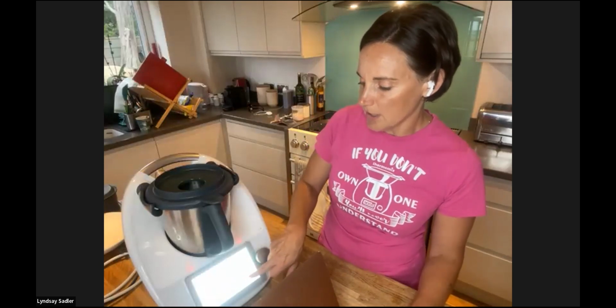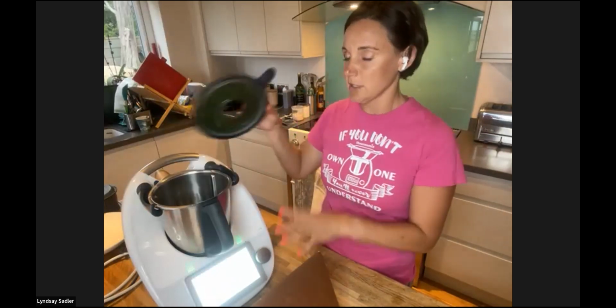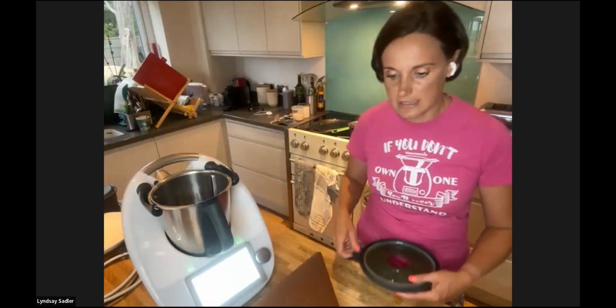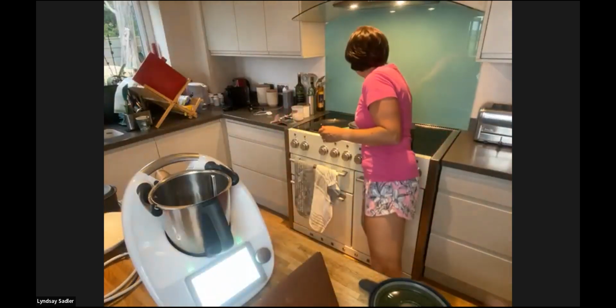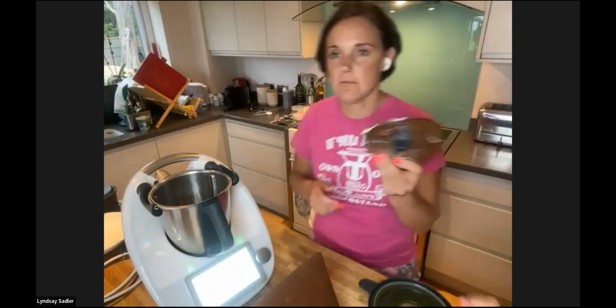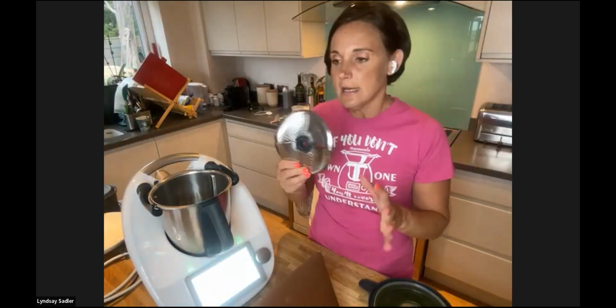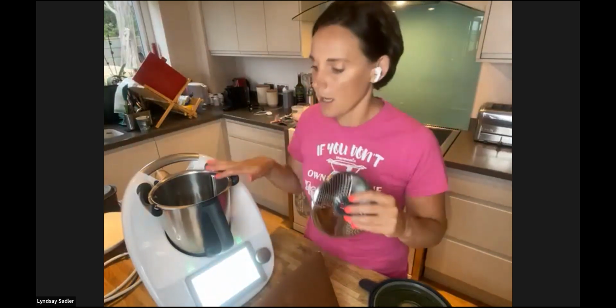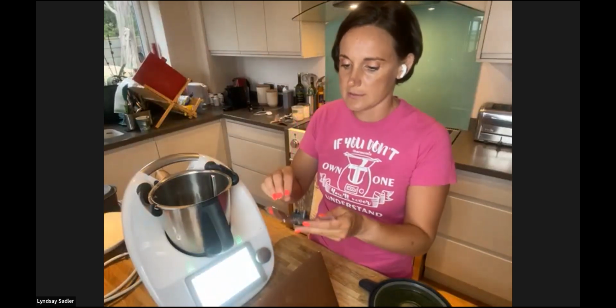And then now we've got the peeler function. So we're constantly adding new modes and functions to the Thermomix. So it is really the only kitchen appliance that gets better with age. Now, the peeling blade cover is our only optional accessory. So this is the only accessory you have to pay for. Everything else comes as standard with your Thermomix. So this is just an extra £32.